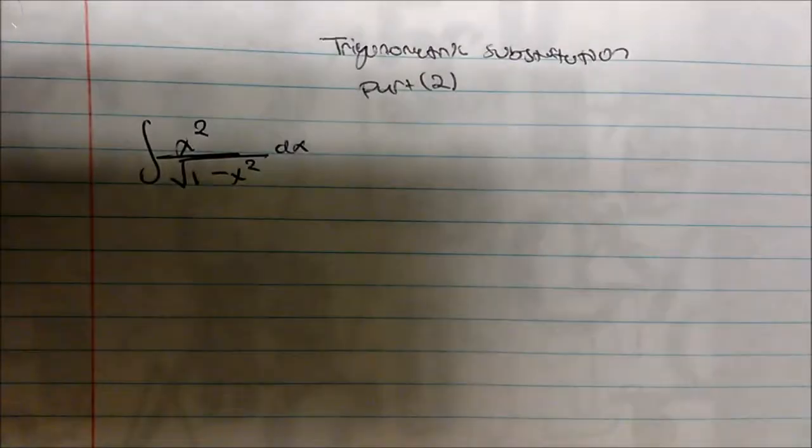So welcome to the second part. Again, we're going to do a little bit more complicated integrals. So what if we want to integrate x squared over the square root of 1 minus x squared dx? Okay, how are we going to accomplish our goals?